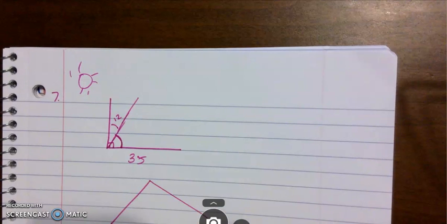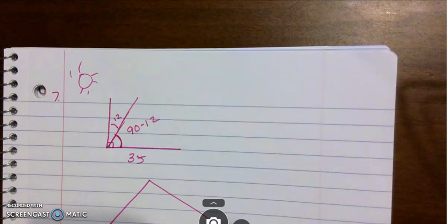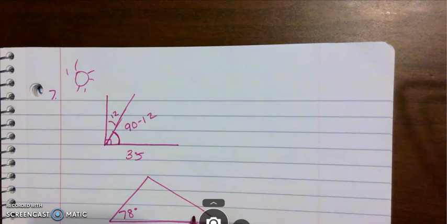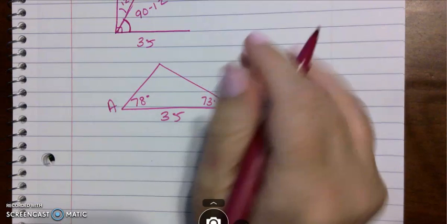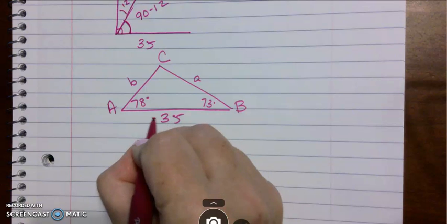Okay, now I'm going to redraw our triangle. Okay, we know this is the 35. So here I got to do 90 minus 12 because it's leaning forward. Minus 12. It's 78 degrees. Okay. And this is my pole. So that means this is going to be 73 degrees. Let's get our letters on this picture.